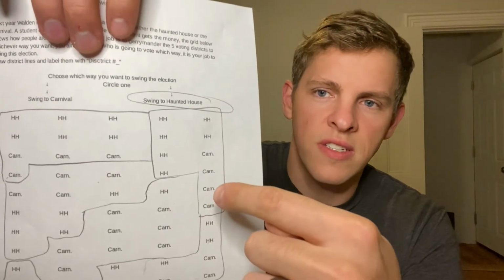So on here you'll see CARN and HH. And so again, I put those dots on the board before the class started, nice and spread apart, so that I could have someone come up and try to gerrymander it. And so I said, okay, which event did you like better? I want you to now gerrymander this chart so that the thing that you want wins. You already know where the votes are going to be. Your job is to swing the election on purpose.